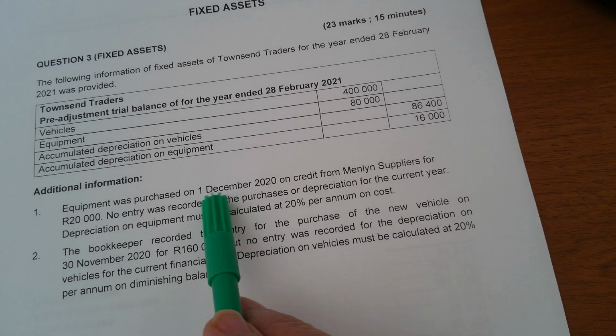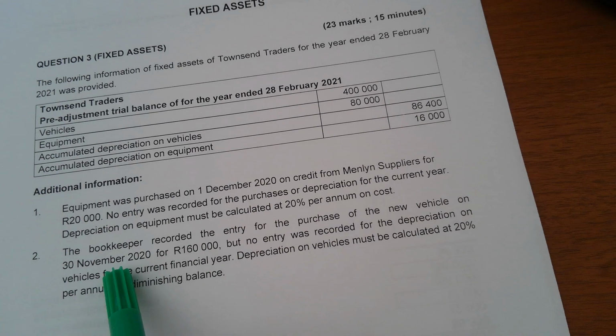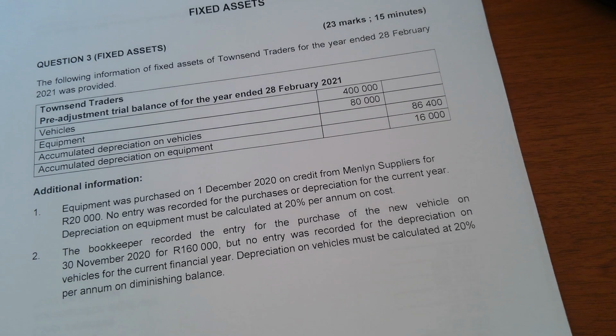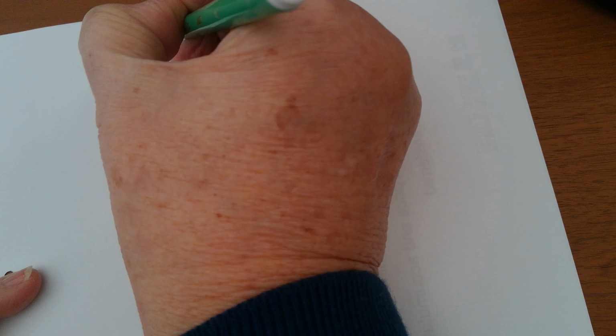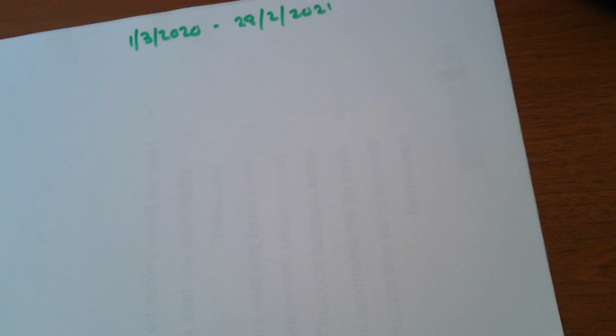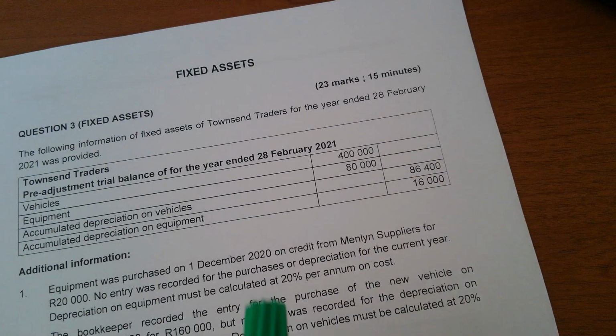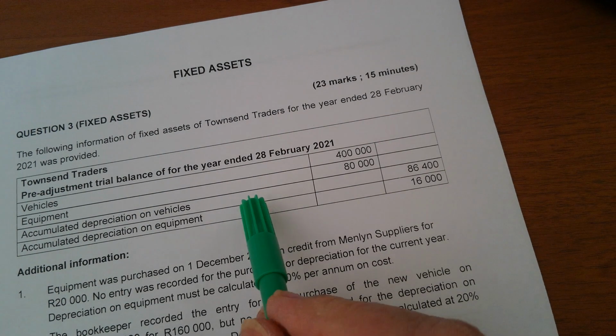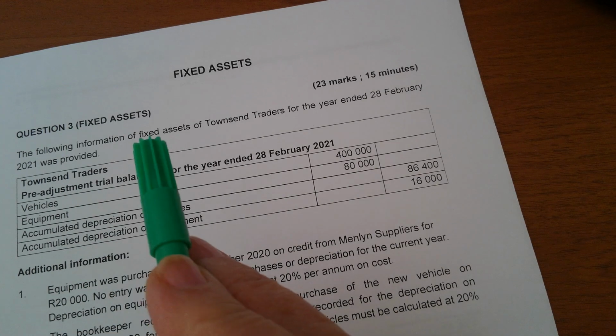Now, if I look at those dates, it tells me that these are things that happened during the year. So it means that my financial year will be from the 1st of March 2020 to the 28th of February 2021. That's very important to determine whether the balances are given at the end of the year or the beginning of the year.